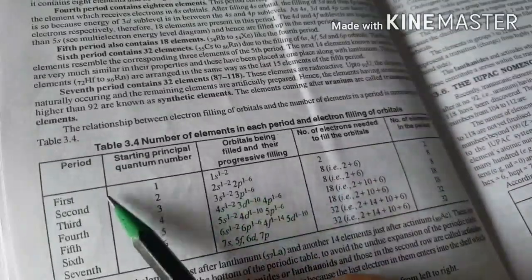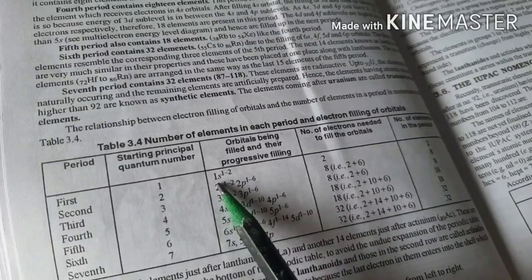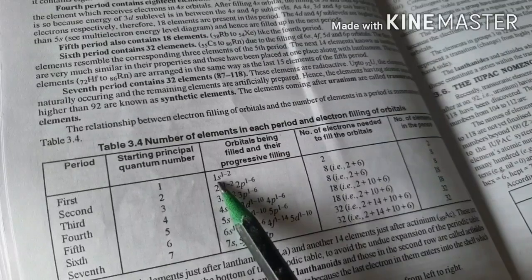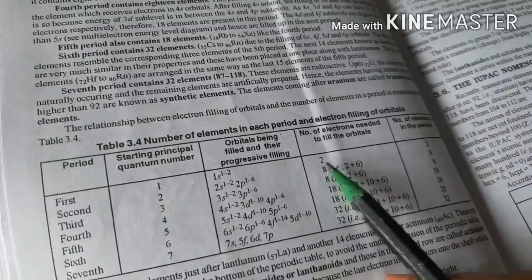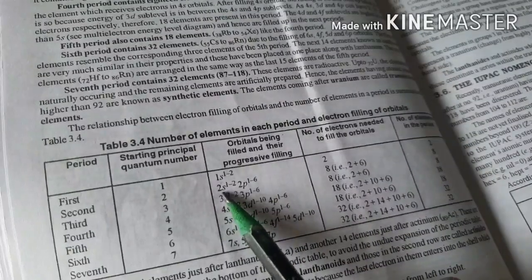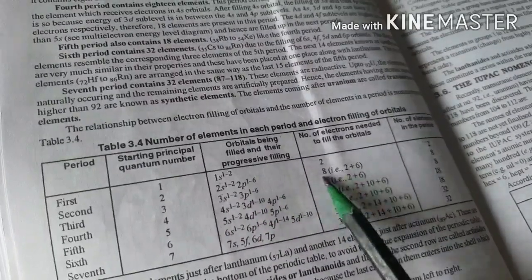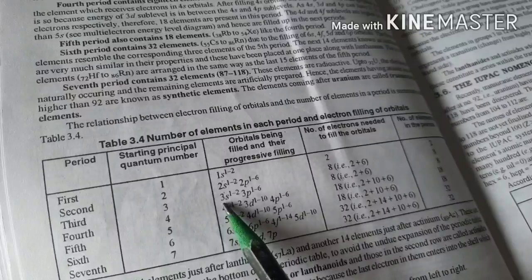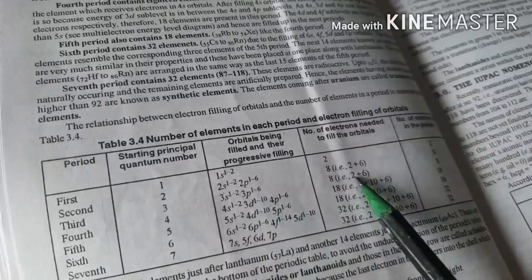I want you to refer to your book and have a look at why they have 2, 18 and so on. In the first period there are only 2 elements, so filling of the s subshell only is required. S will have 2 electrons, so 2 elements. In the second period, filling occurs from 2s to 2p, so s is 2 plus p has 6 electrons, 2 plus 6, 8 elements. In the third period, filling of 3s and 3p: s has 2, p has 6, so 8.